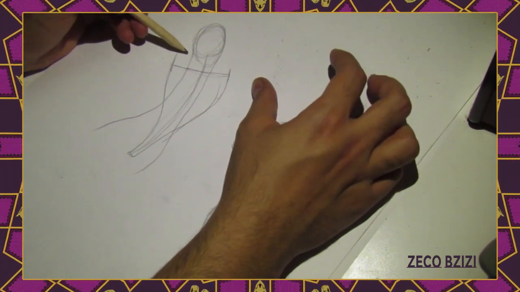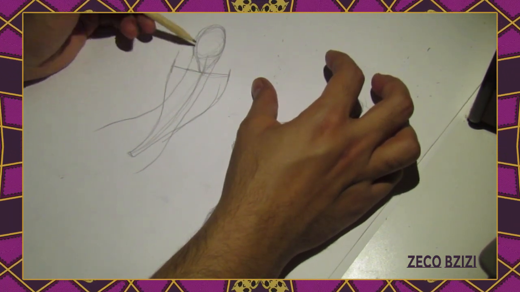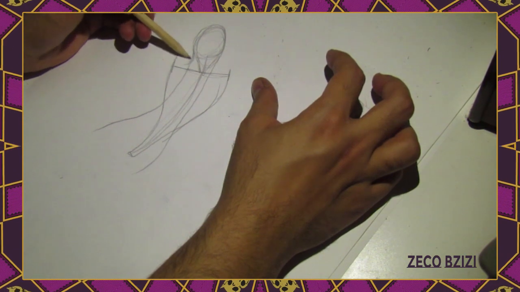I think it would be better to do a bit simpler pose. Okay, so now I'm going to connect everything.